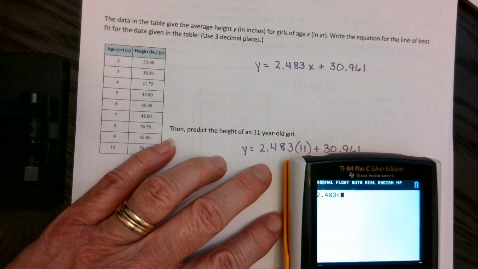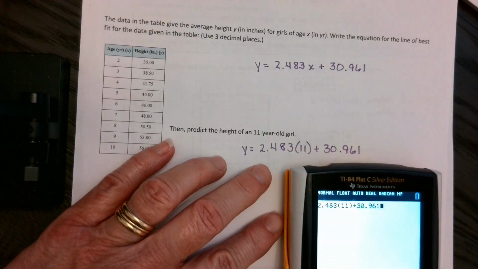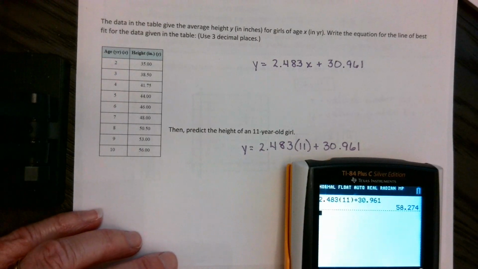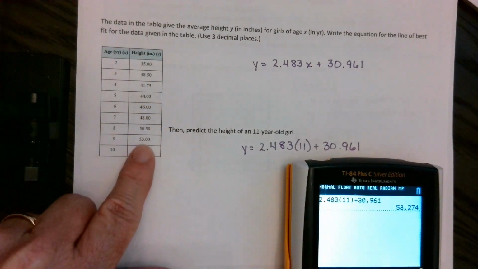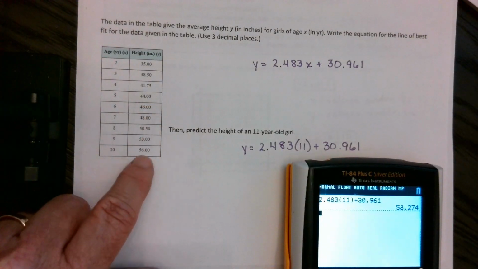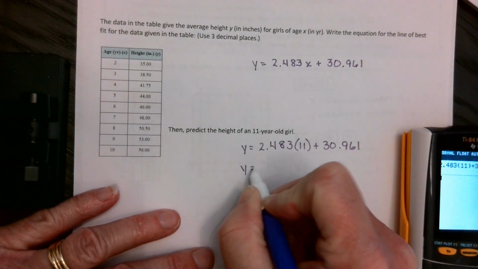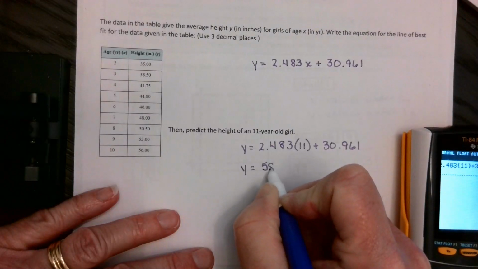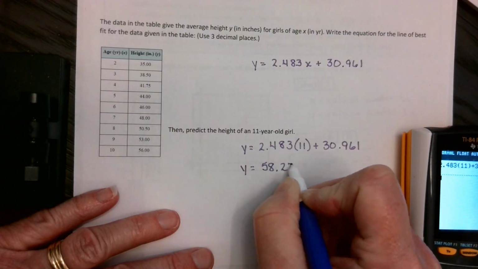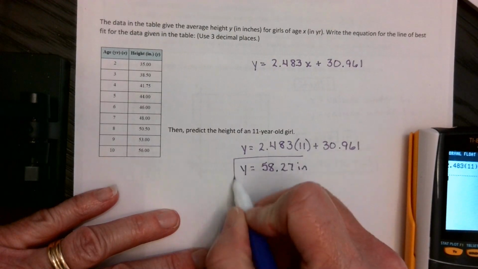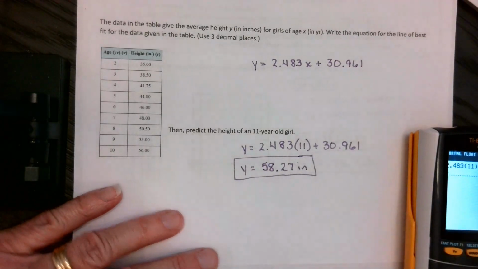2.483 times 11 plus 30.961. And now we hit enter. And I would say it had to be in 2 decimal places because all of these are. So the 11-year-old girl would be 58.27 inches. And that's it.